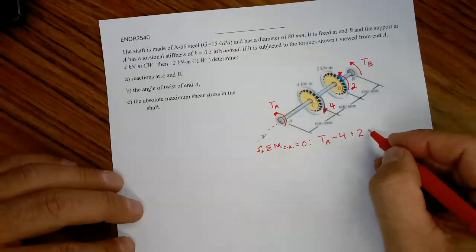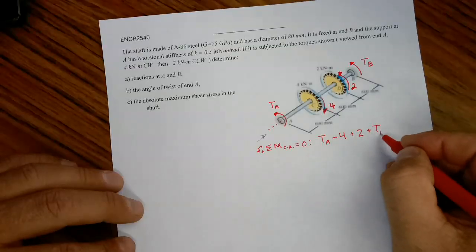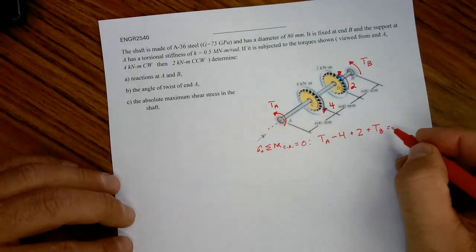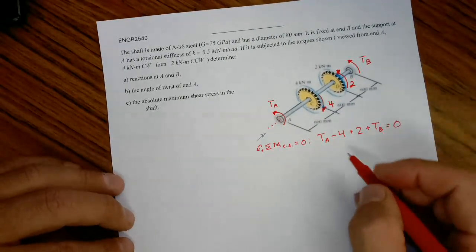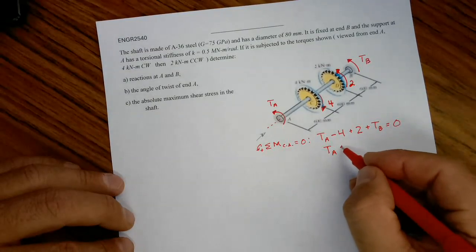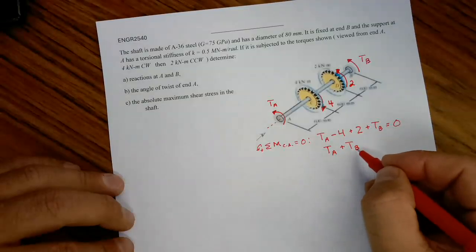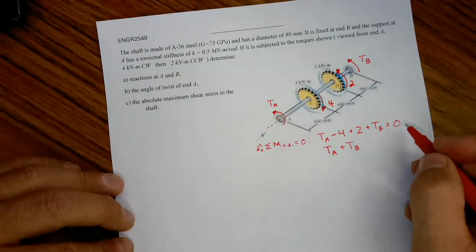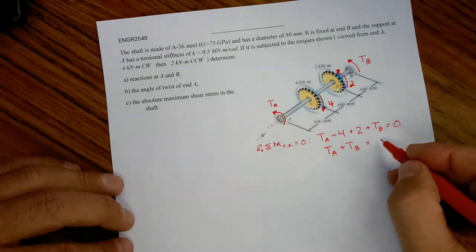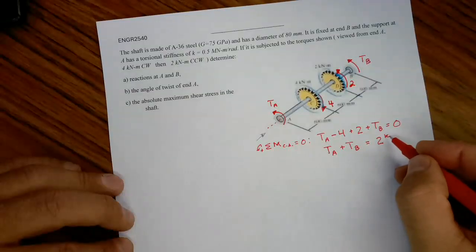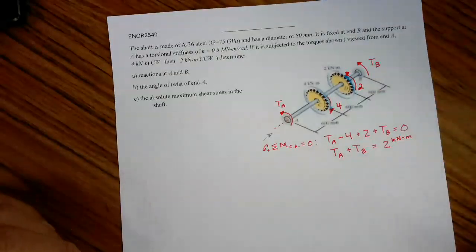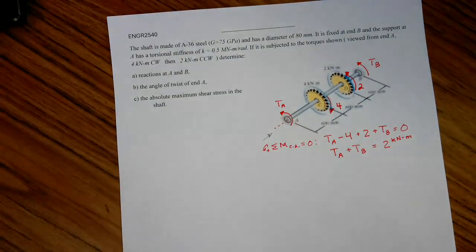And another counterclockwise of TB. Those are the 4 torques shown in red acting on this shaft. That equals 0. And if I simplify that, I get TA plus TB equals positive 4 minus 2 equals positive 2. And we'll put the units back in, kilonewton meters, on each of those numbers.